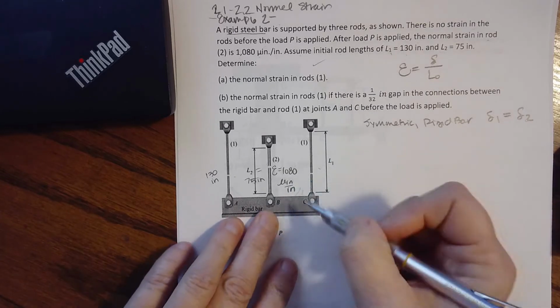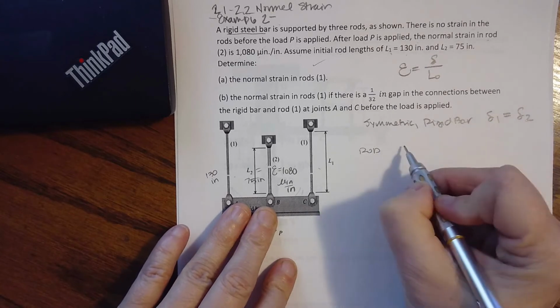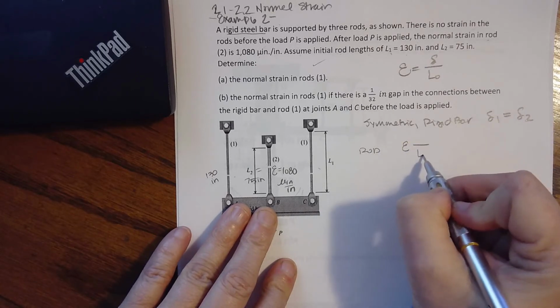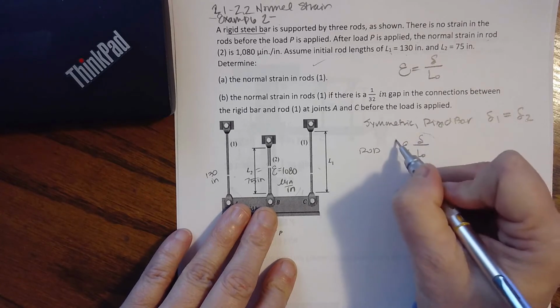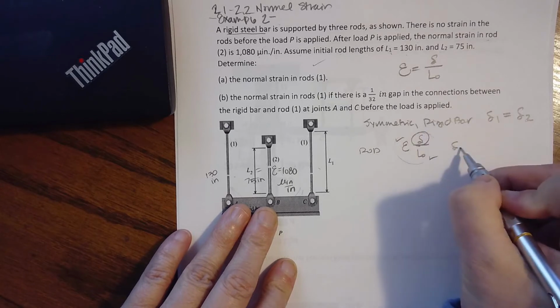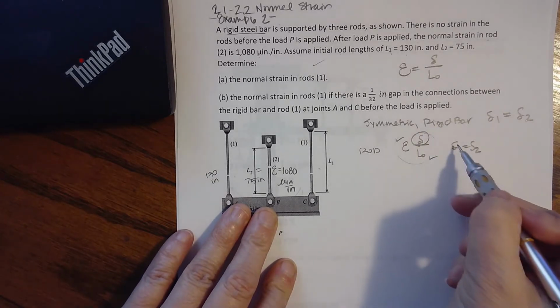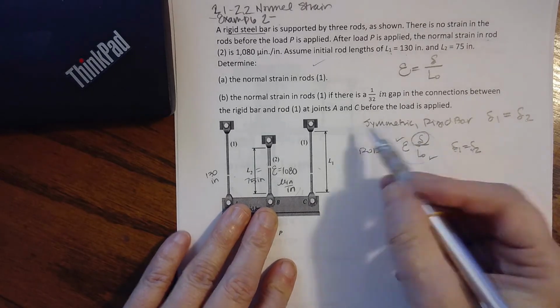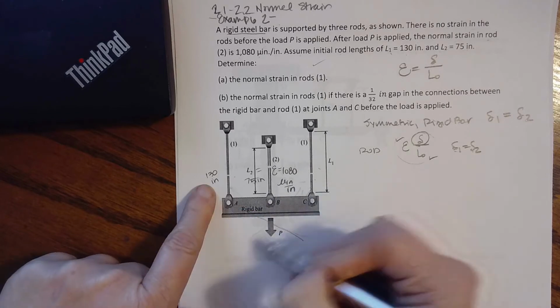So again, I'm going to start with rod 2. And with rod 2, I know the strain. I know the original length. Okay, this is all I have in my equation. Known, I can calculate. Then, based on this, the delta of 1 has to equal the delta of 2 because of symmetry, it's not going to rock like this or like that.